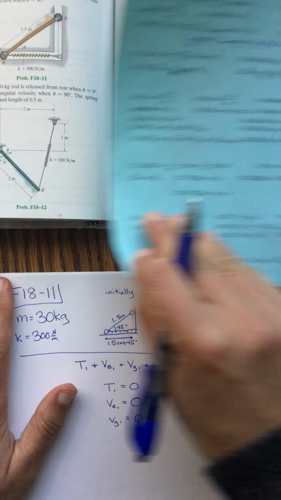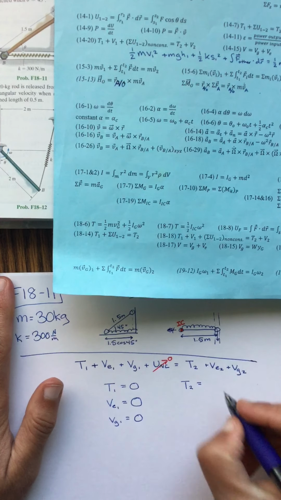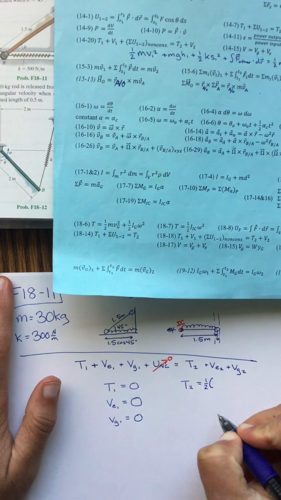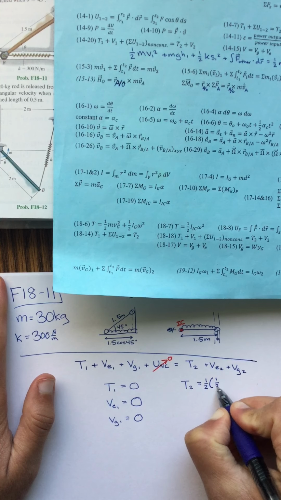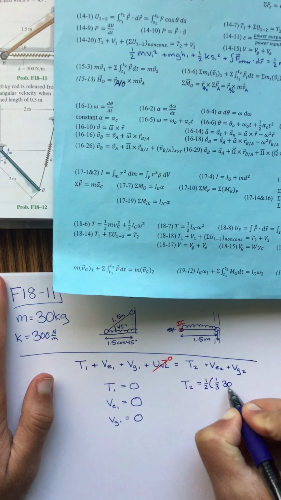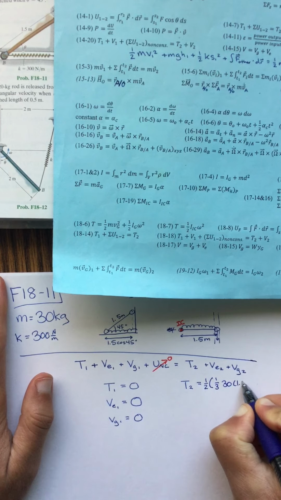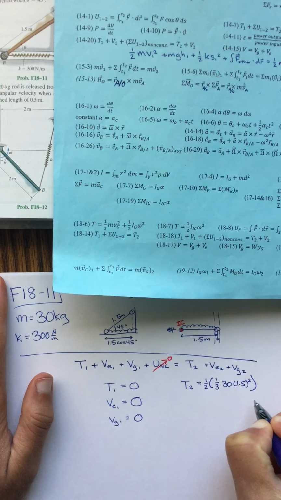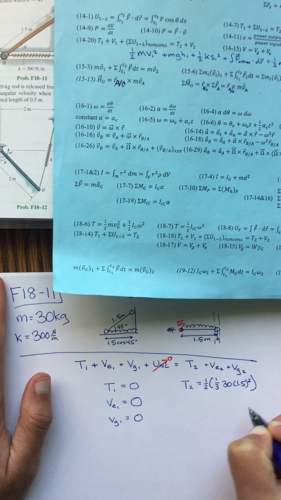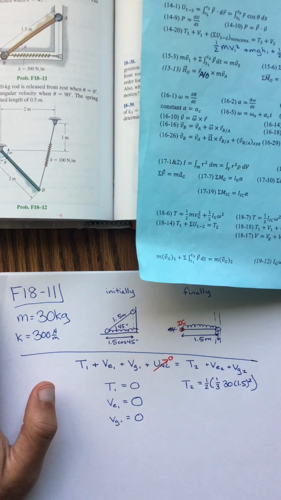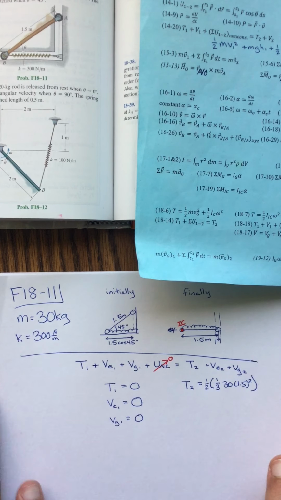So for the kinetic energy, we will have 1/2 times the moment of inertia about the instantaneous center, which is 1/3 times the mass of the rod times the length of the rod squared, times the angular velocity. And what are we looking for in this problem? We are looking for the angular velocity.